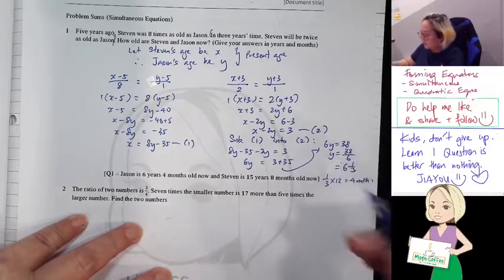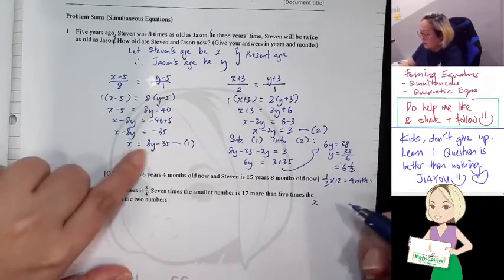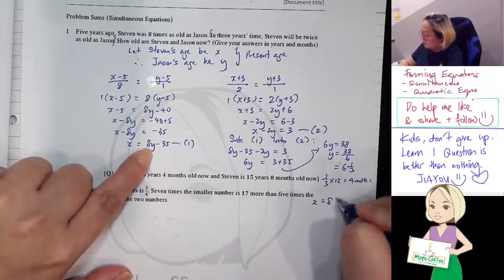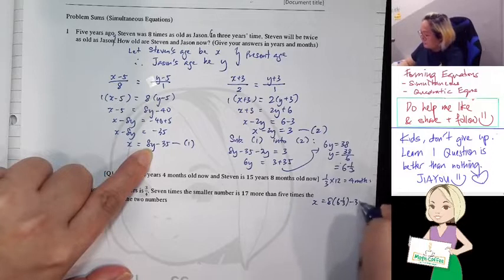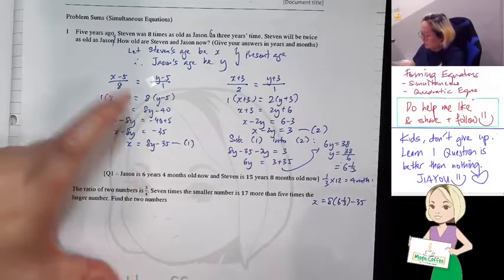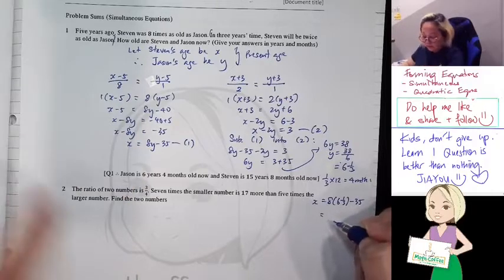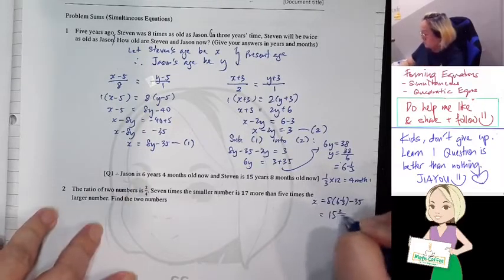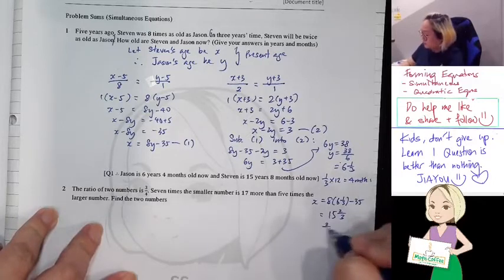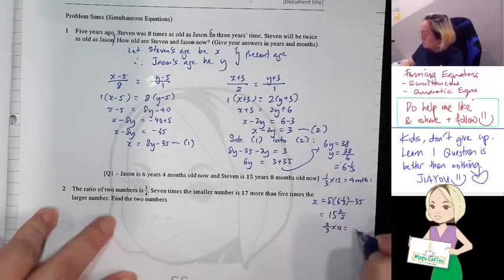Understand? Okay, let's find out what's my x. My x is 8y minus 35. Okay? And that will give us, what's my answer x? 15 2/3. And again, my 2/3, I will multiply by 12. So it will be 8 months.